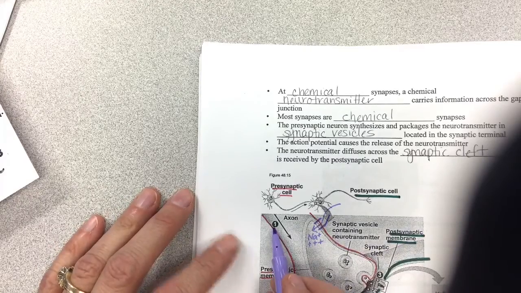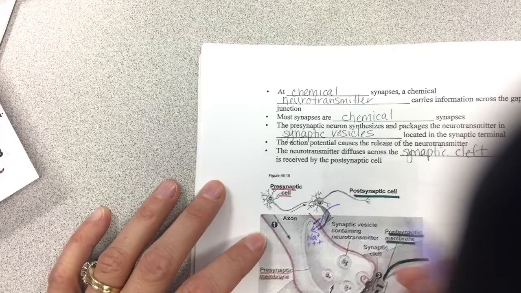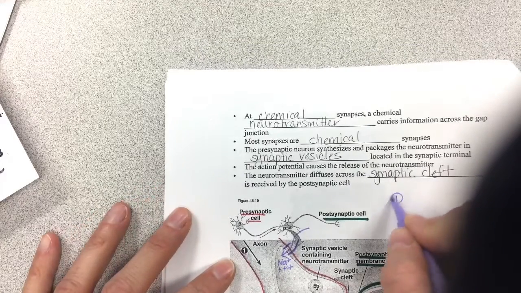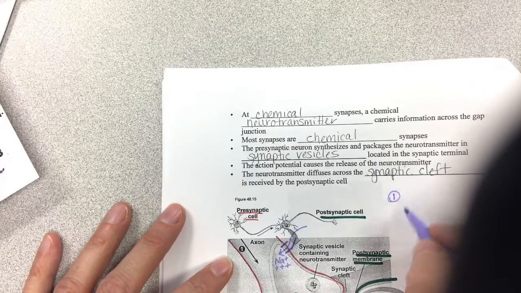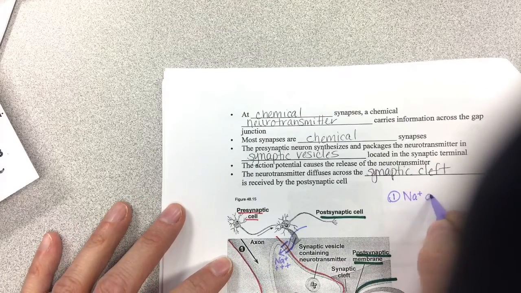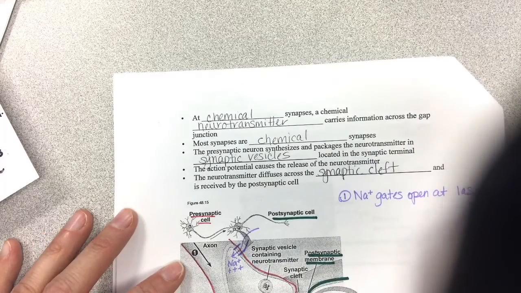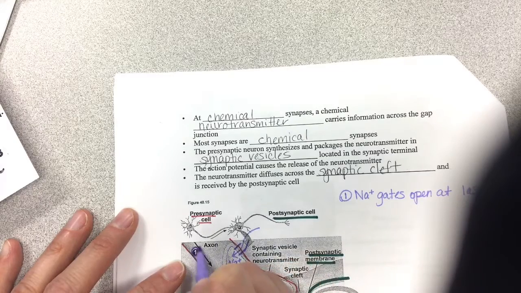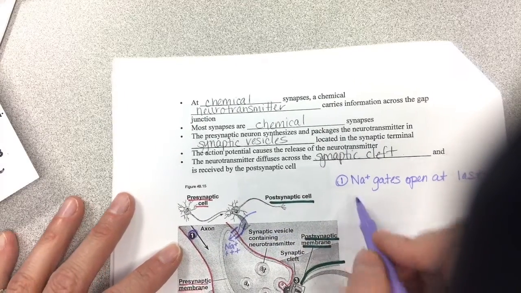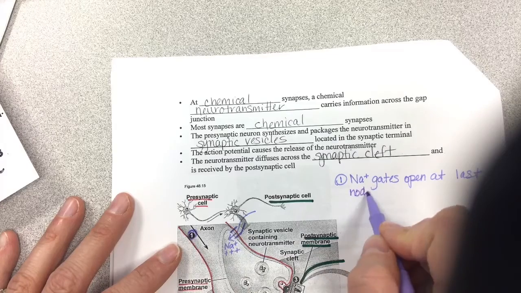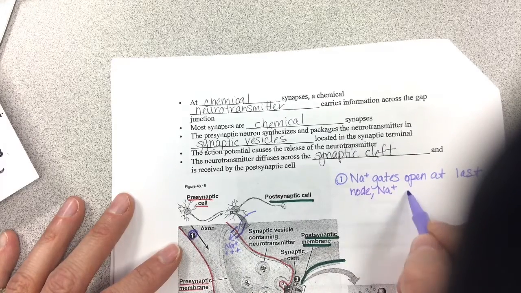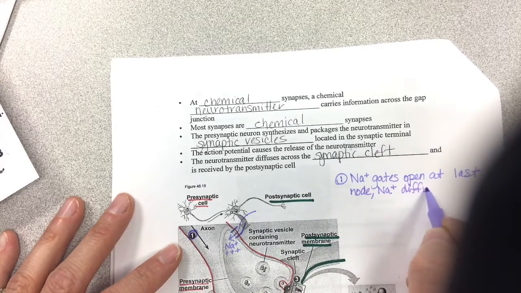All right, so that's step number 1 here. So notice here the 1, let's write here, I'm going to write next to it. Step number 1, the sodium gates open at the last node. I'll put this in purple here, right over here. At the last node, sodium diffuses into the cell.